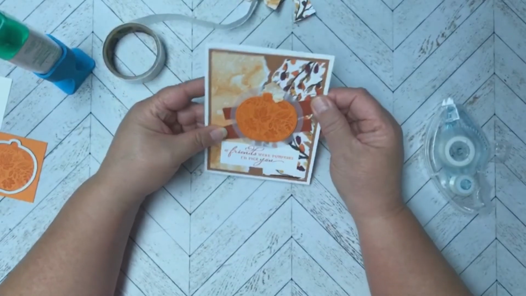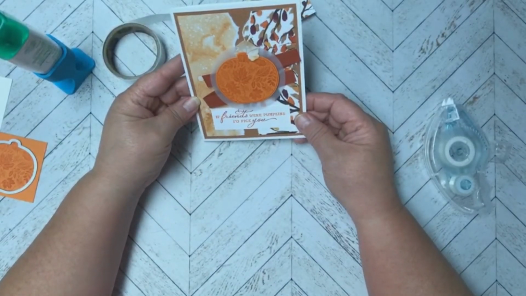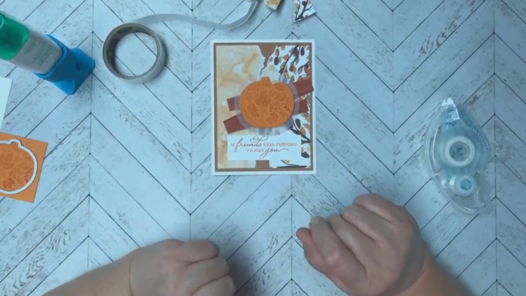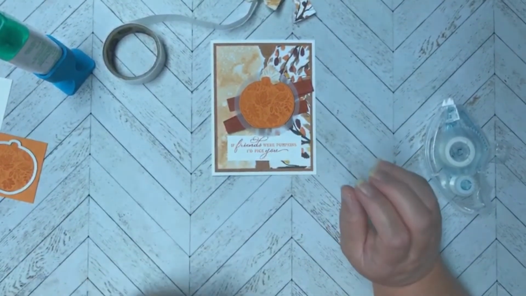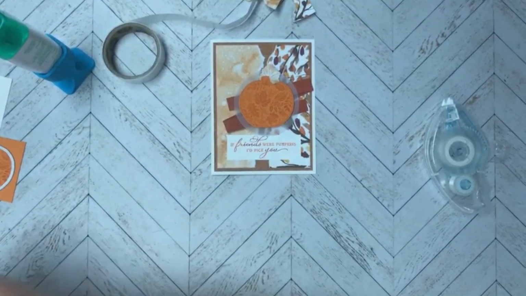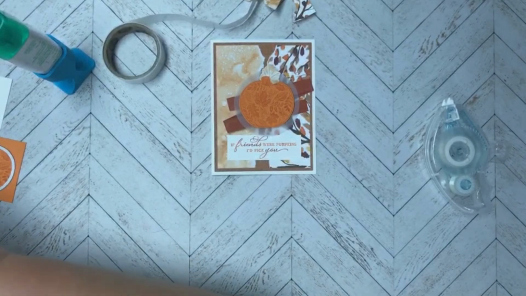So, let's see. I think that's okay. That'll work. So now, let's see. What do we have left? We've got that on there. So now we're going to go ahead and, of course, we need some embellishment.